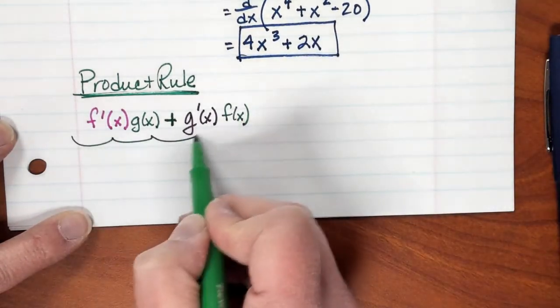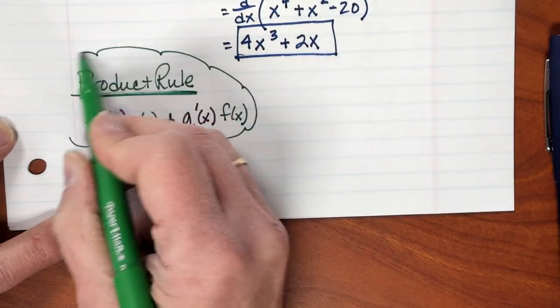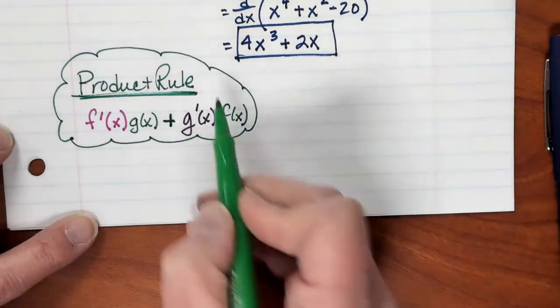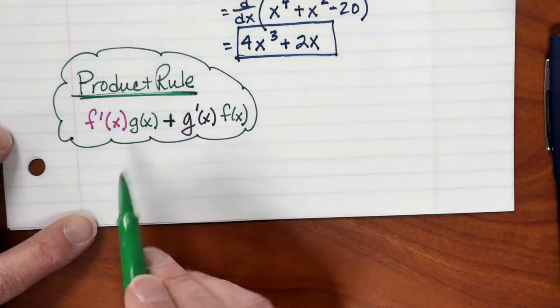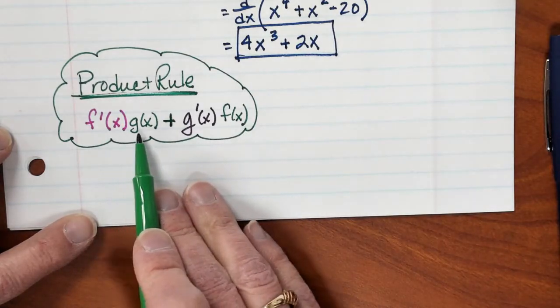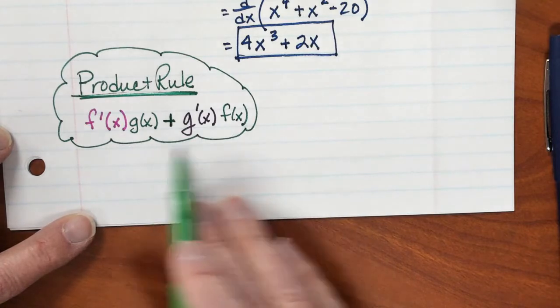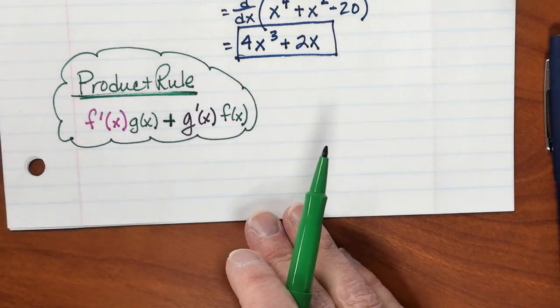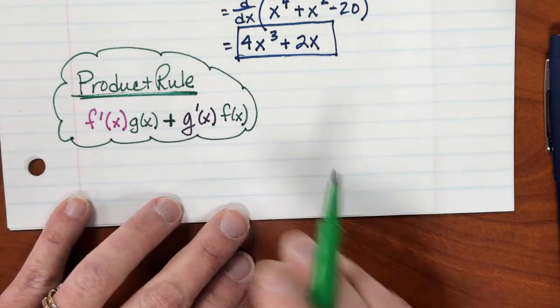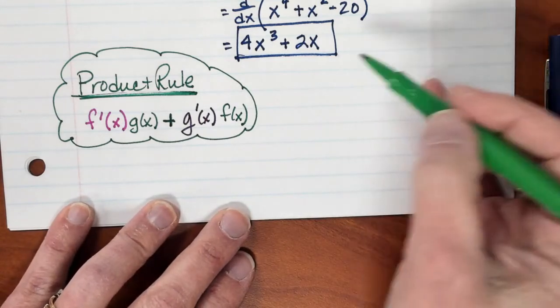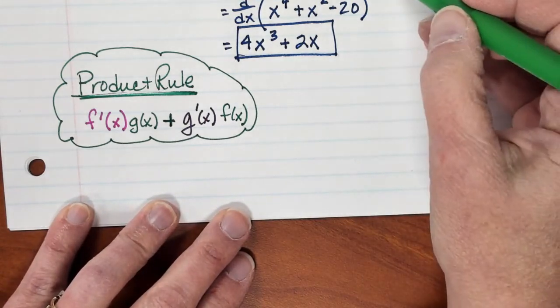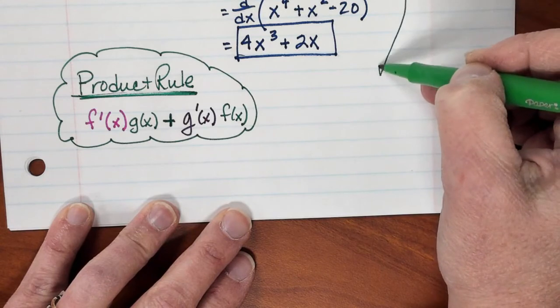So it's not that hard. That's it. That's all you need to remember. You should take the derivative of f times g plus the derivative of g times f, and then you will combine terms and simplify. So let's take this function, let's take this one right here.